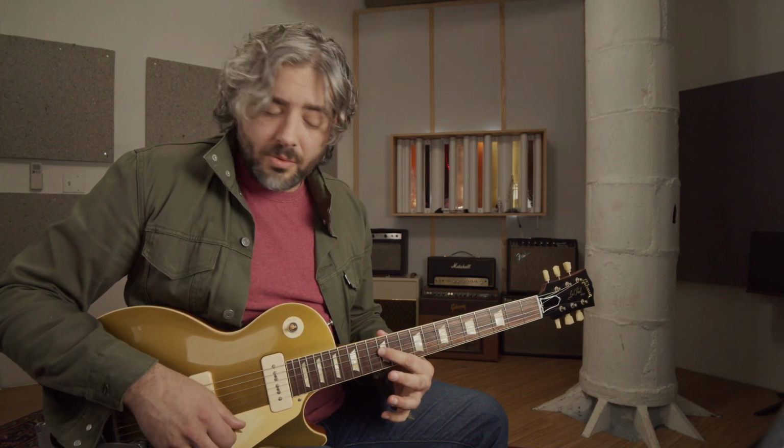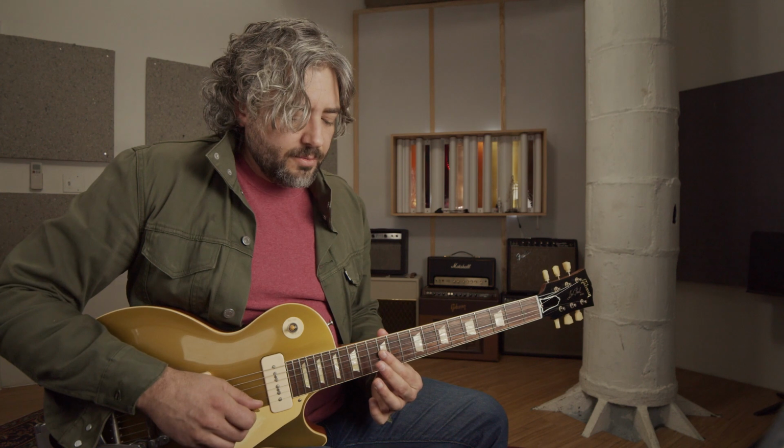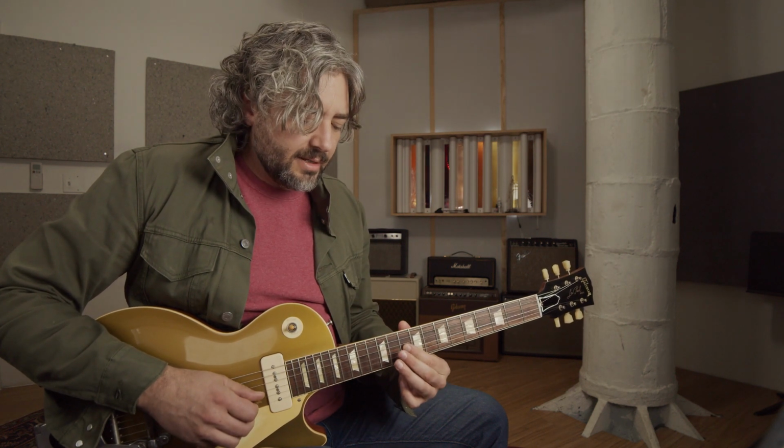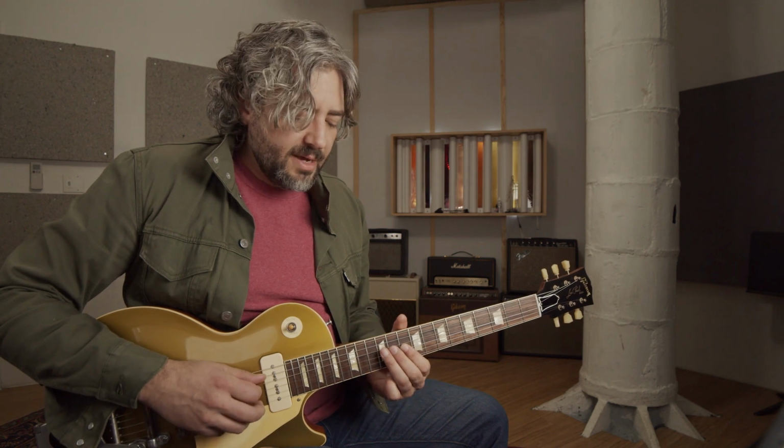Chromatically walking down from the 6 into the 5 of the 1 chord. Root. Back to the 5. Root. Sliding down to the dominant 7. Dominant 7. 5. And that sets up the next section.